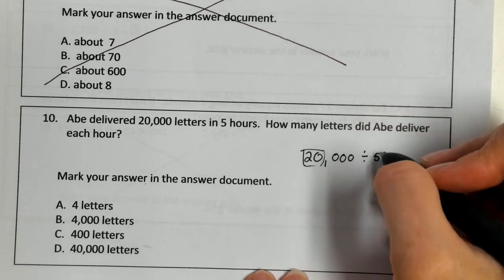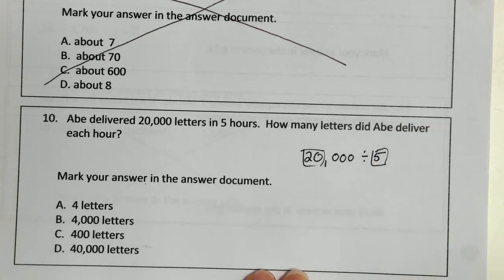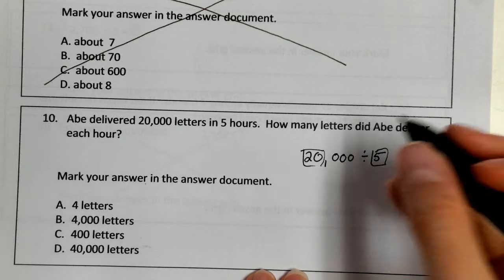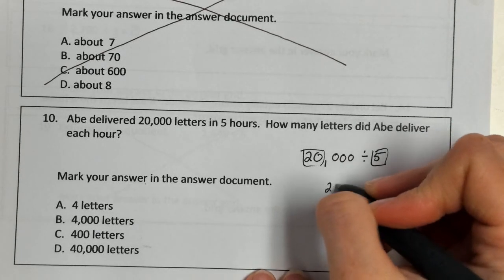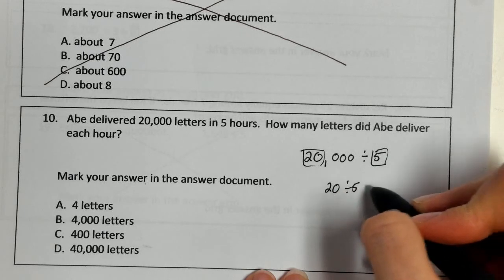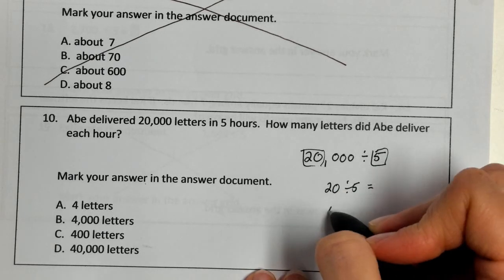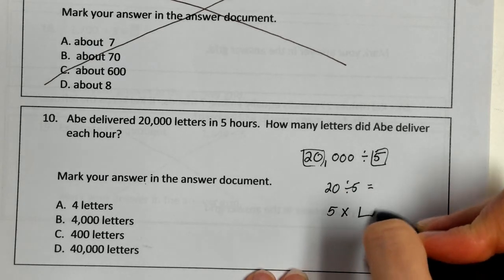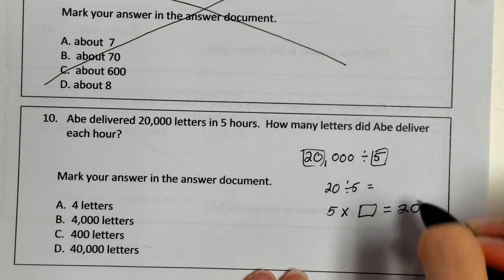Okay, so I'm going to put the box around there. That box is going to help keep me from making a zero mistake. And I'm going to look at 20 divided by 5. And so the multiplication is 5 times a mystery number equals 20. What is my mystery number?